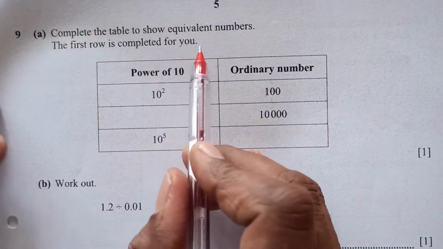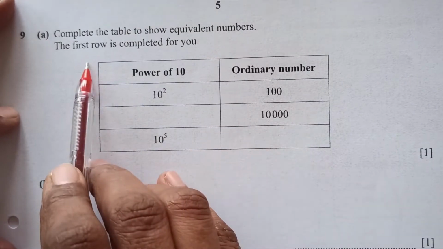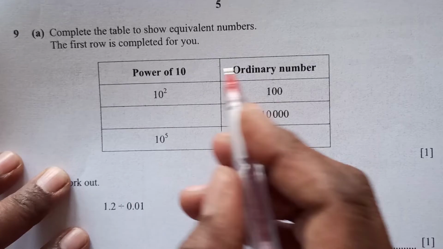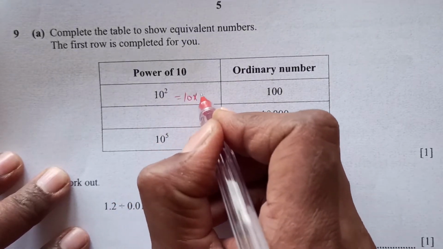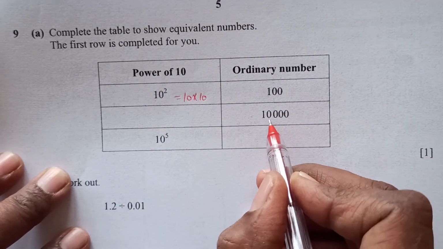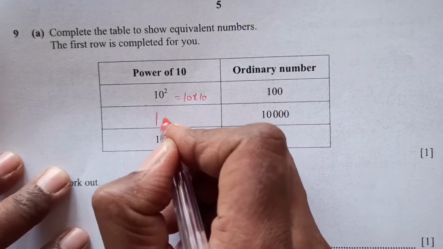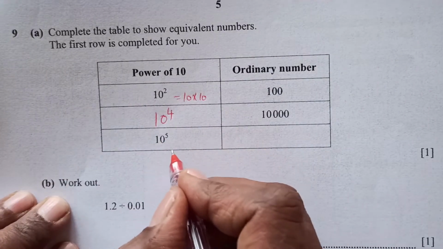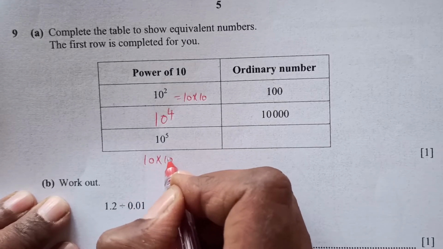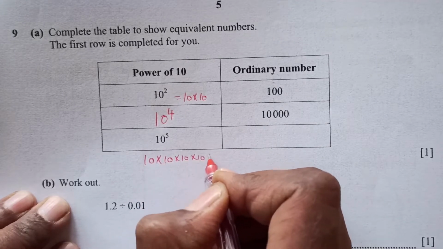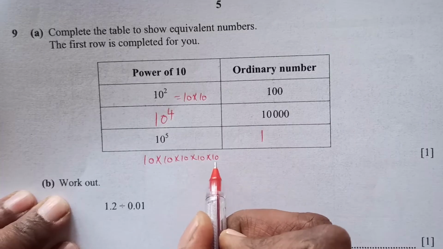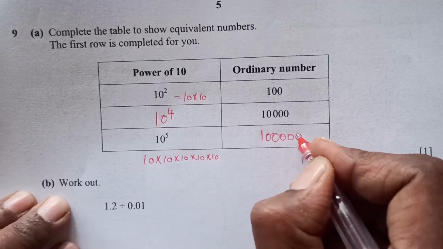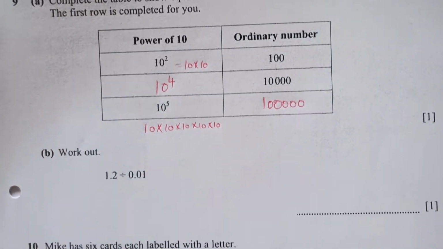Complete the table to show equivalent numbers. The first row is completed for you. Power of 10, that means 10 times 10, which is 100. So here we have 1, 2, 3, 4 zeros, so 10 power 4. And here we have 10 power 5, so that means we are multiplying 10 five times like this. So how many zeros? 1, 2, 3, 4 and 5, right?